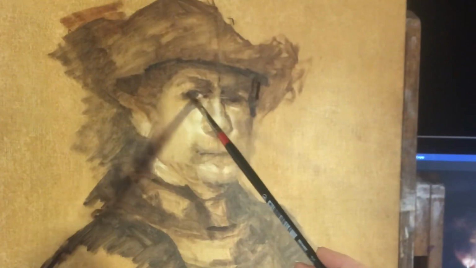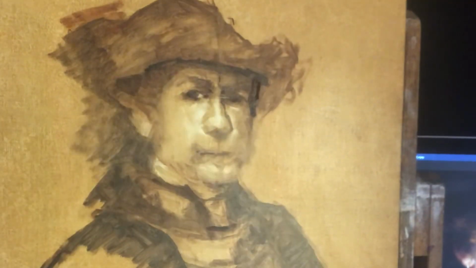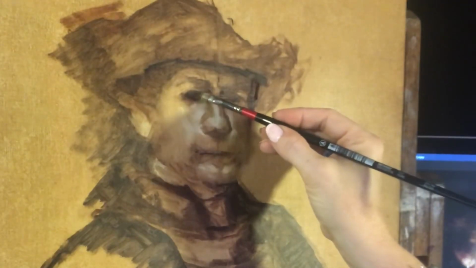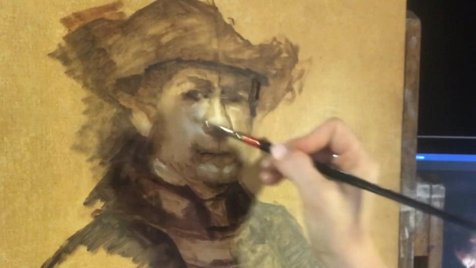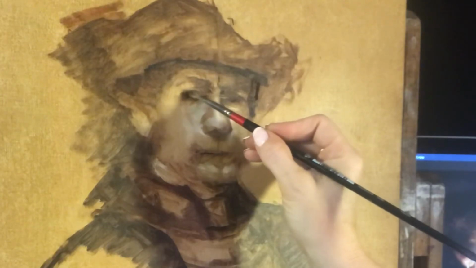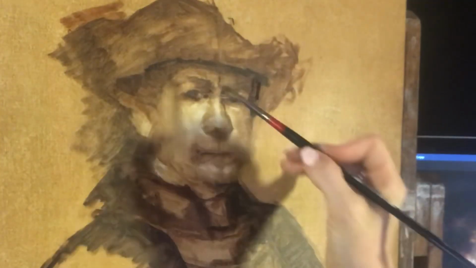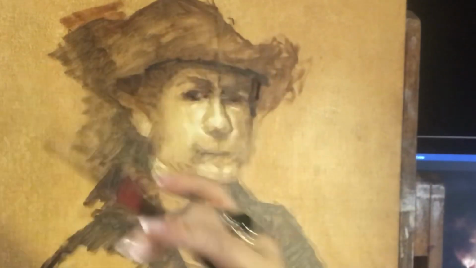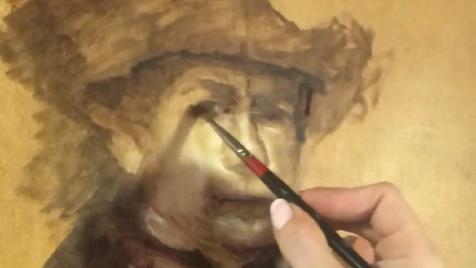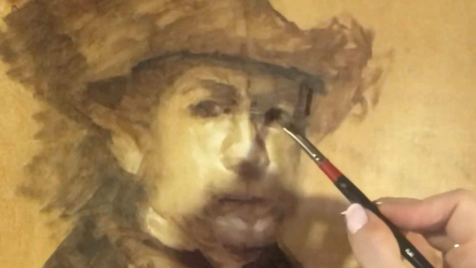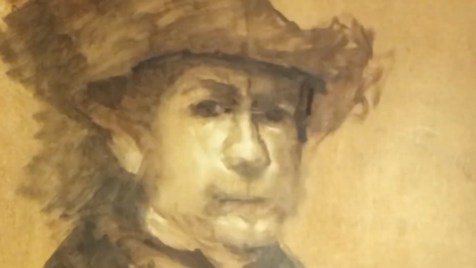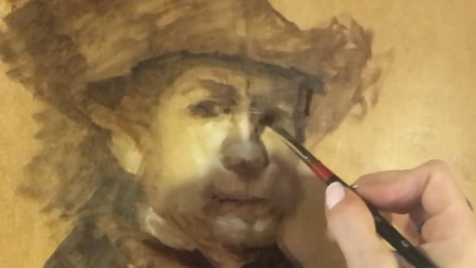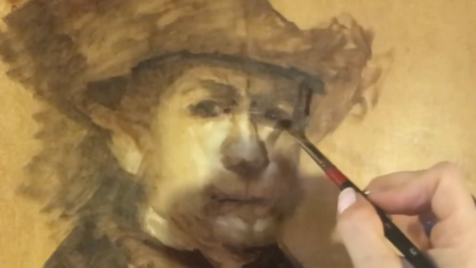So his eye is shaped in here a little bit more like this. And I can get in here later and get more of that fine tuning. For now, it's just sort of establishing where it is. I want to get this other eye in here so that they're both looking in the correct direction.